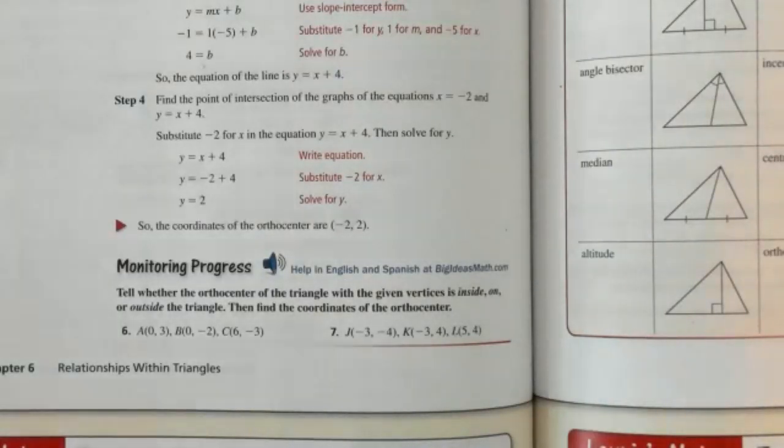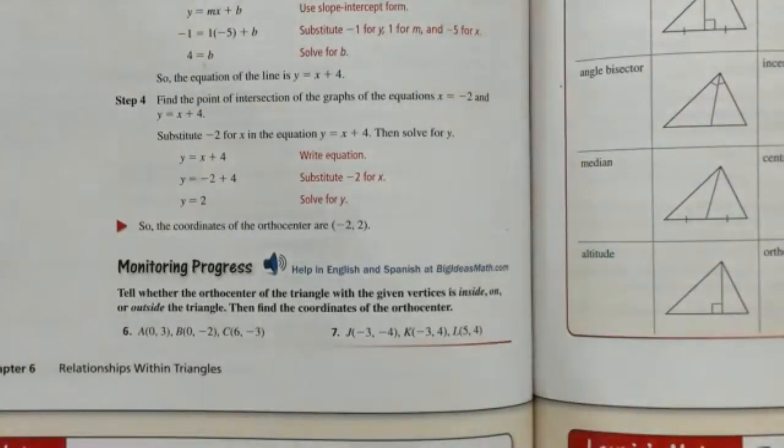So let's do one more. Let's go with number 7, just to make sure we have a decent handle on it. J is (-3, -4), and K is (-3, 4).